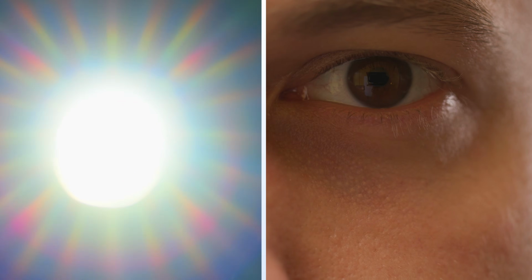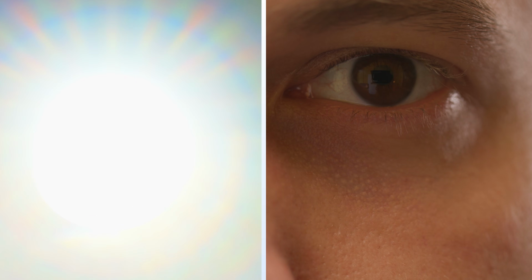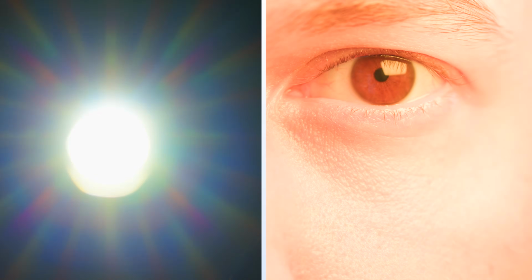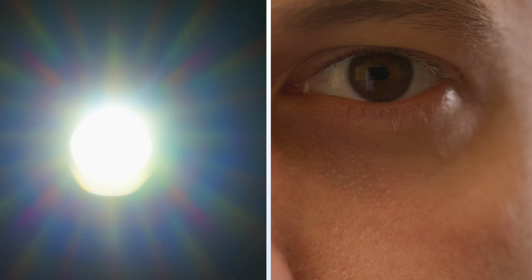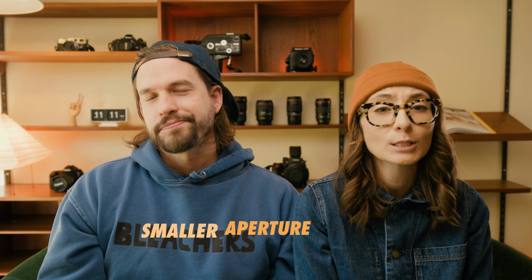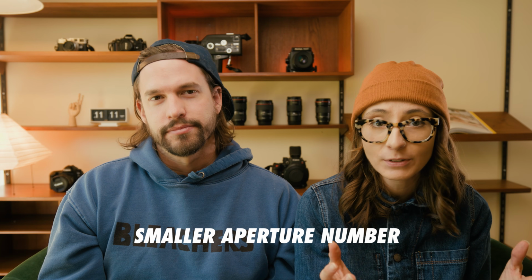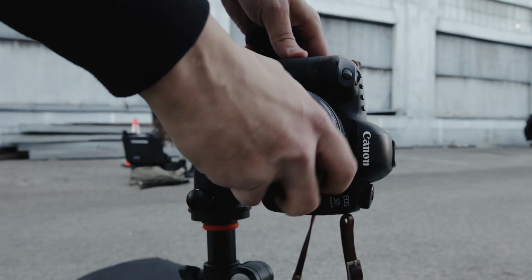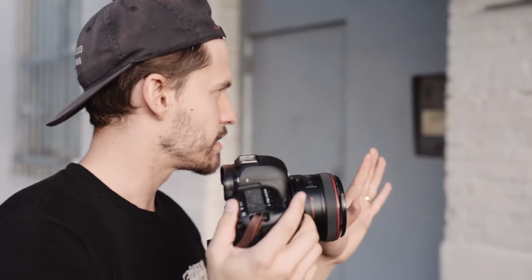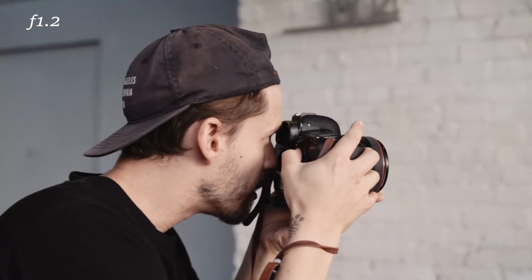Simply put, your aperture is like your eye's pupil. The wider your aperture is, the more light you're letting into your camera. Inversely, the tighter your aperture is, the less light you're allowing into your camera. Easy. The only thing you have to remember is that the smaller your aperture number, or f-stop, is, the wider your aperture is, which feels counterintuitive. In other words, on a lens like this 50mm, the widest aperture is f1.2 and the tightest aperture is f16.